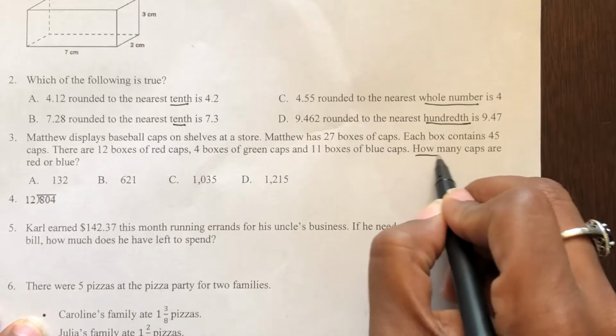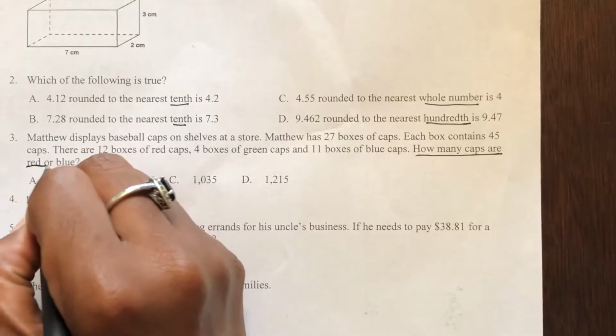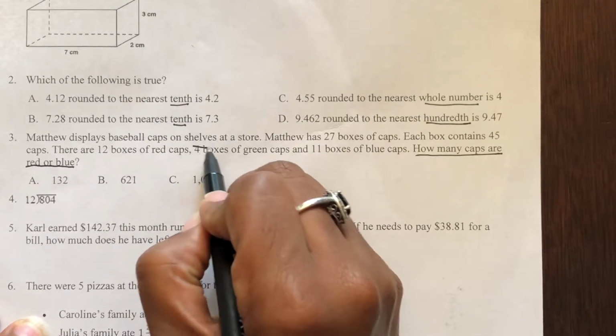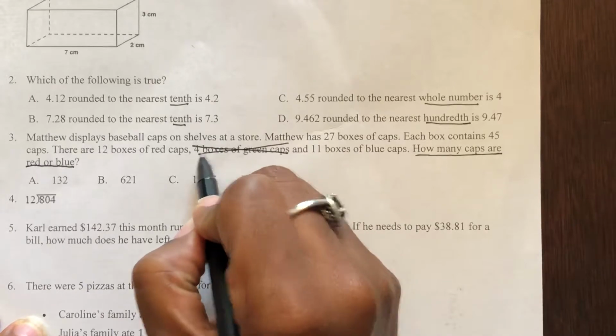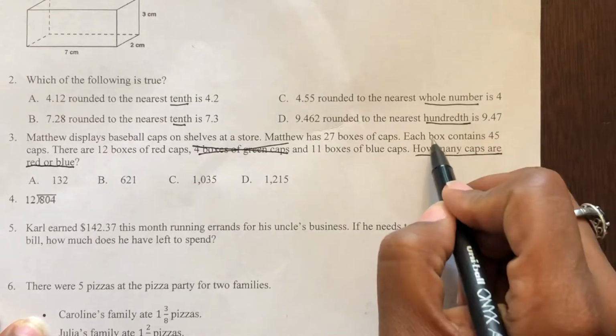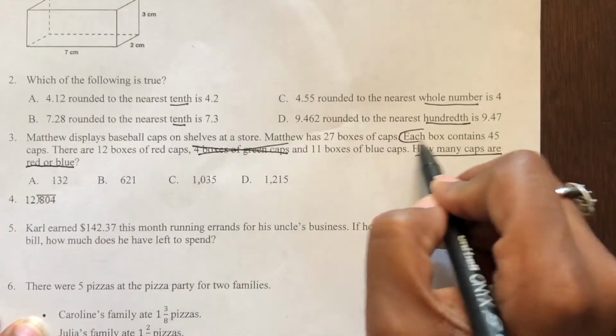So I want to start by looking at what my question is asking me. And it's asking me how many caps are red or blue. So I only want to know about the red caps and the blue ones, which means I don't need this information here about the green caps because it's not asking me about green. I only need to know what's important about the blue. So I know that each box has 45 caps. That's important.